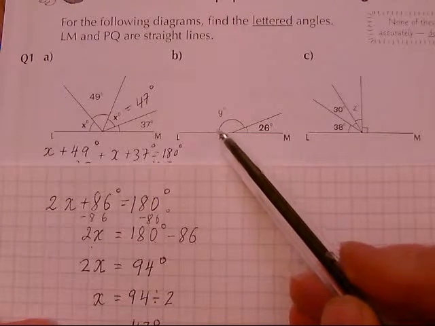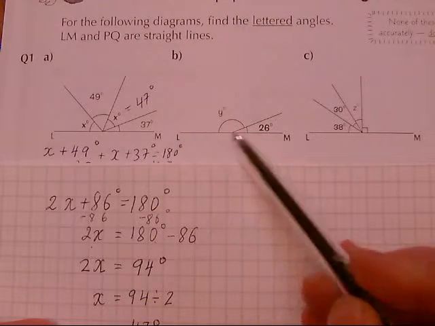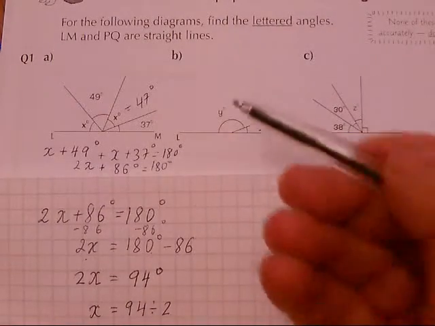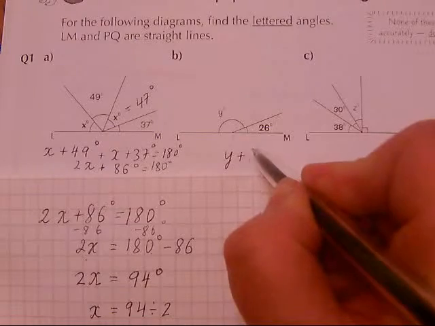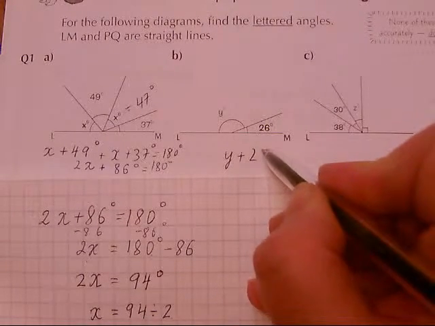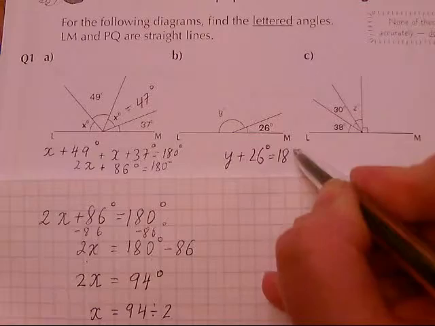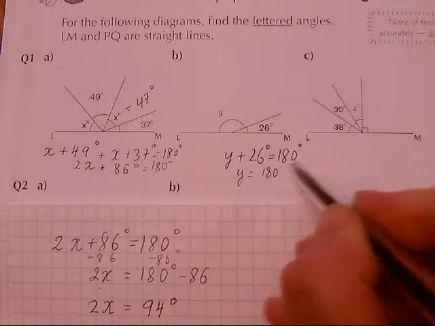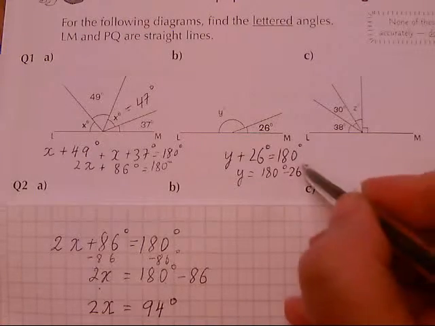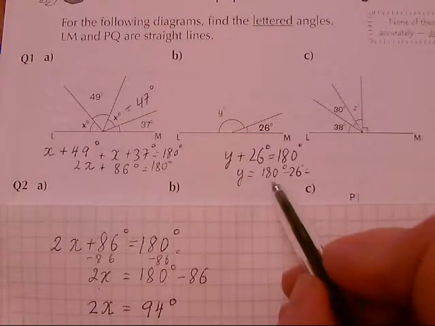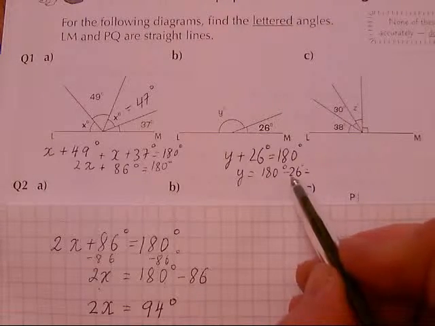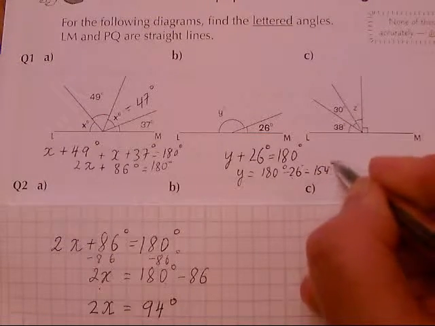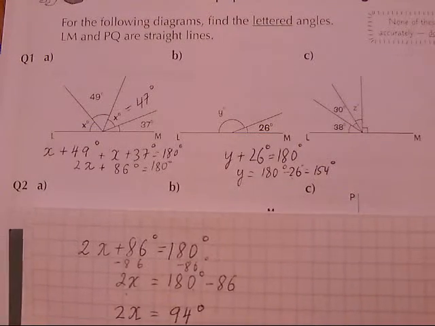Here what we know is that line LM is a straight line, so angles y and 26 add up to 180 degrees. You have to write this statement: y plus 26 degrees is equal to 180 degrees. If so, then y will be equal to 180 minus 26 degrees, which is, let's see, 180 minus 30 is 150 plus 4, 154. 154 degrees. That's our answer.